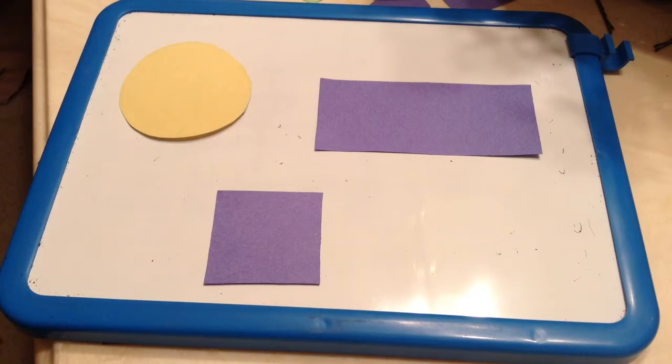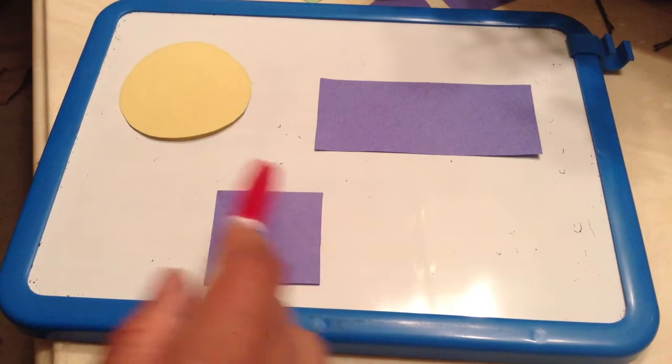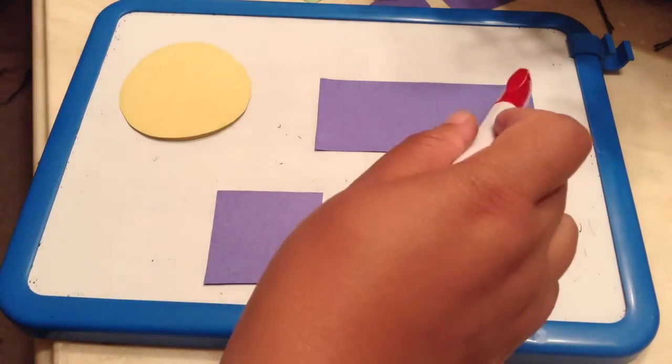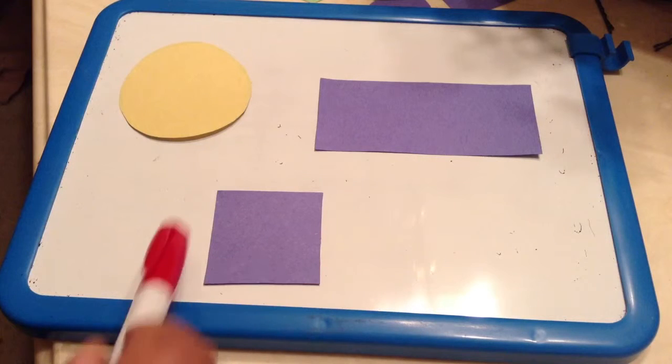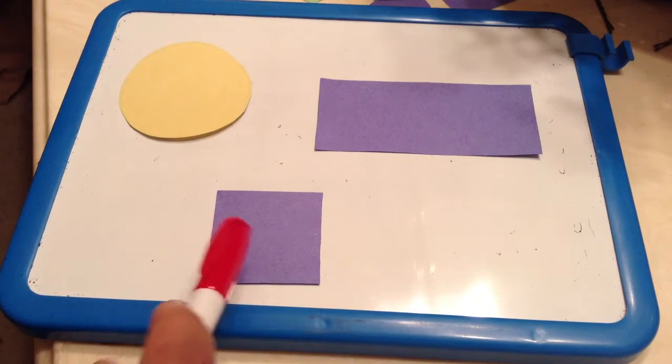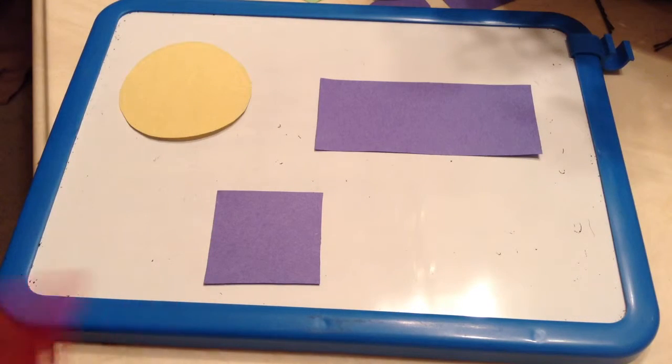They could also say a rectangle and a square are quadrilaterals. They both have 4 sides: 1, 2, 3, 4. A square has 4 equal sides.